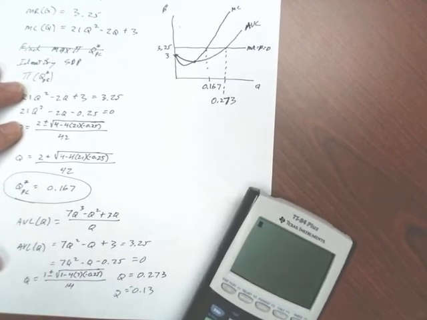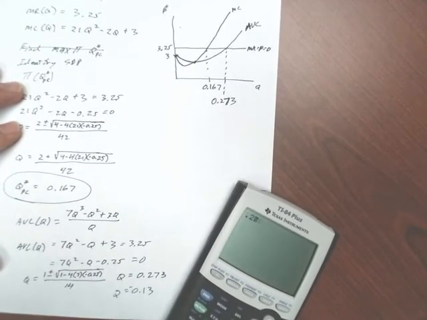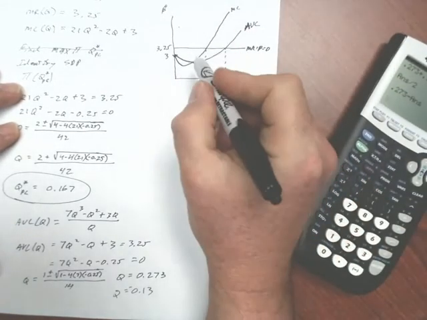That gives us, let's see, 0.273 plus 0.13 equals, then we're going to take that and divide it by 2. That equals 0.201. So now I'm going to take 0.273 and subtract from that the answer, and that gives us 0.0715.